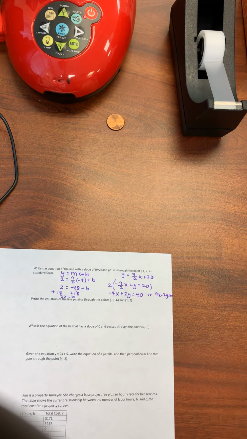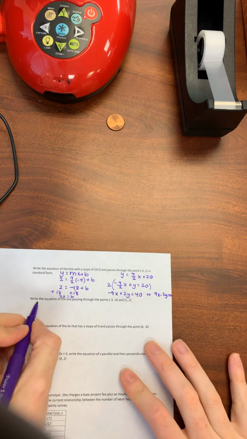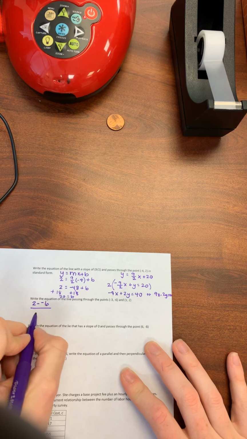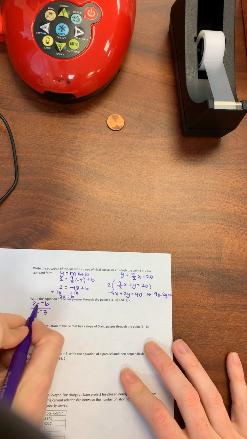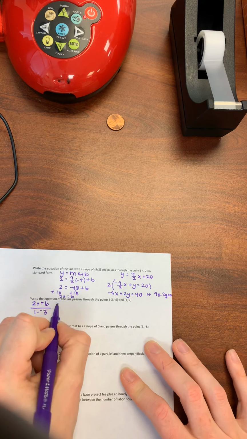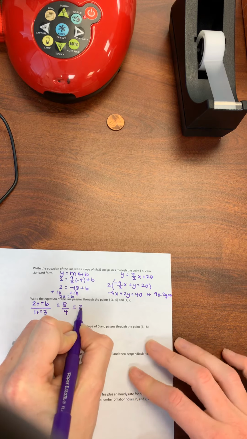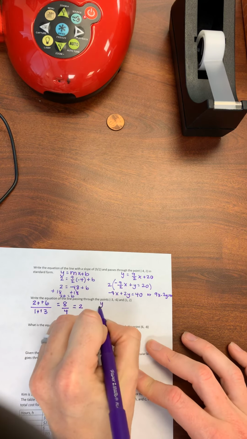All right, the next part says write the equation of the line passing through these 2 points. So I'm going to find my slope first. I'm going to say 2 minus a negative 6 over 1 minus negative 3. 2 minus a negative 6, that would be 8 over 4, which would be 2. Then so I have my slope of 2.